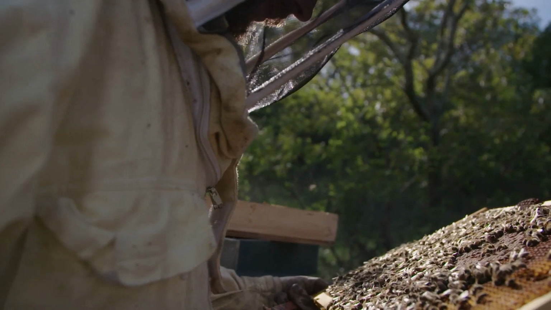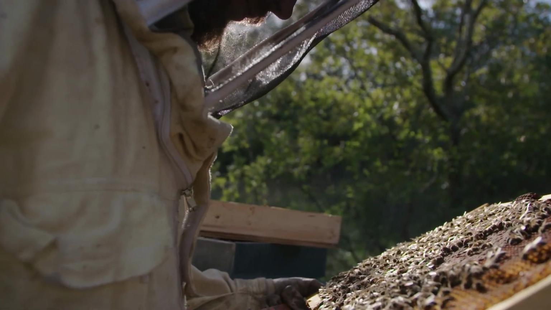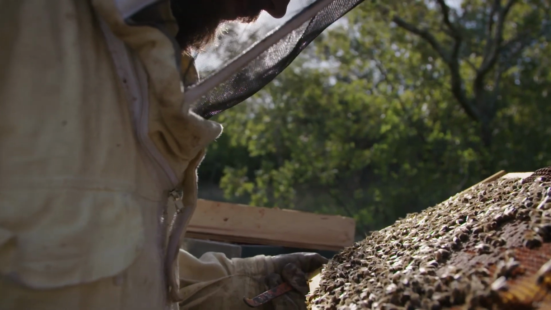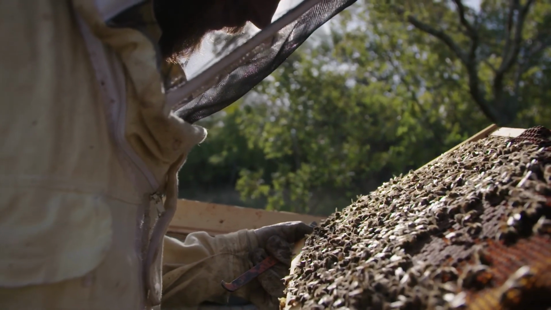Hey Raf, don't you think beekeepers have the prettiest eyes? What makes you say that, Viv? Because beauty is in the eye of the beholder.